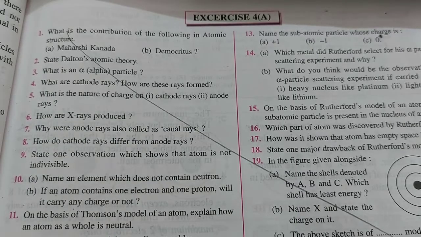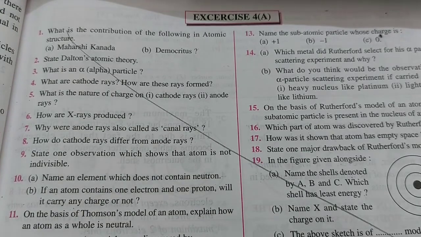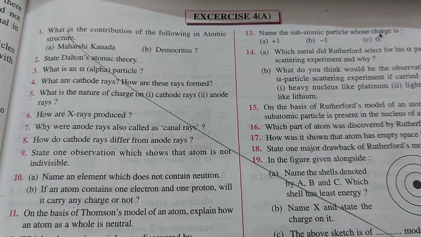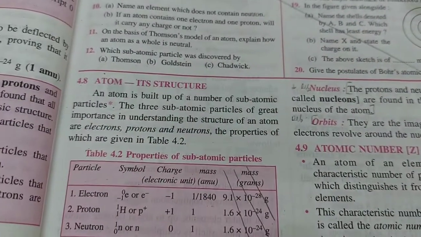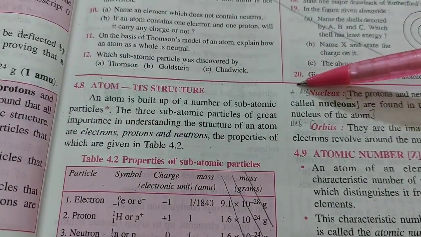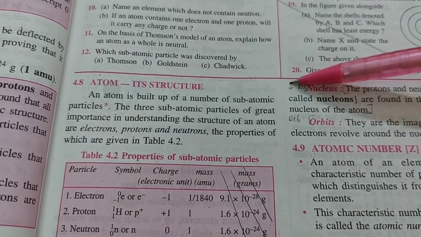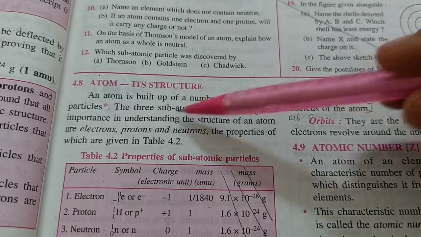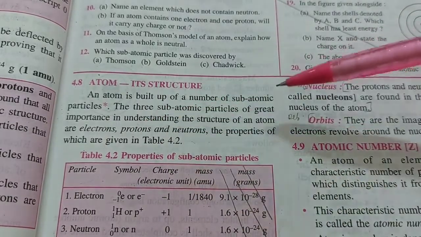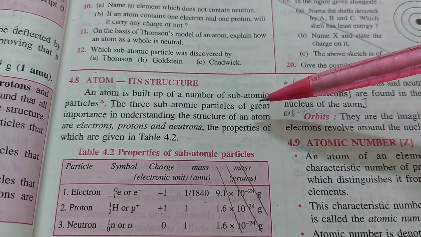9th Standard ICSE Chemistry, Concise Textbook, Chapter 4. Exercise 4A is entirely cancelled. Let's start with 4B, Atom and its structure. We know that the nucleus of an atom is made up of nucleons, that is protons and neutrons, and electrons are in shells around the nucleons.